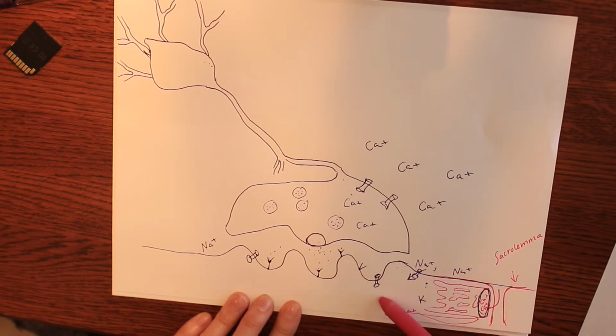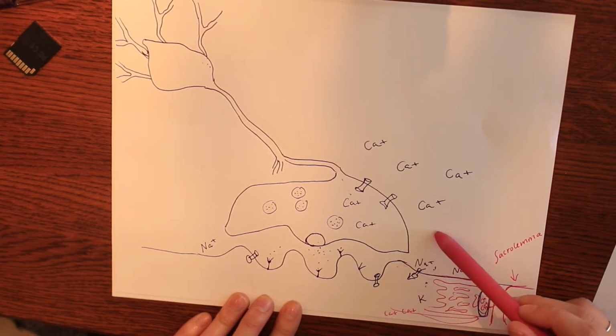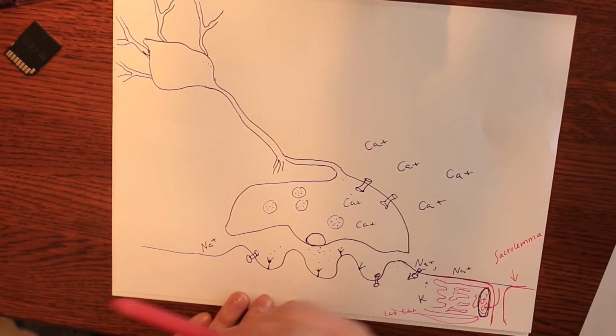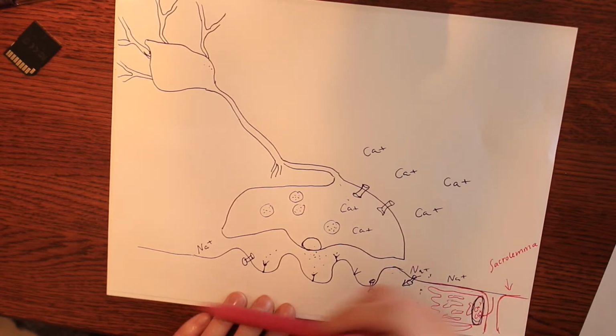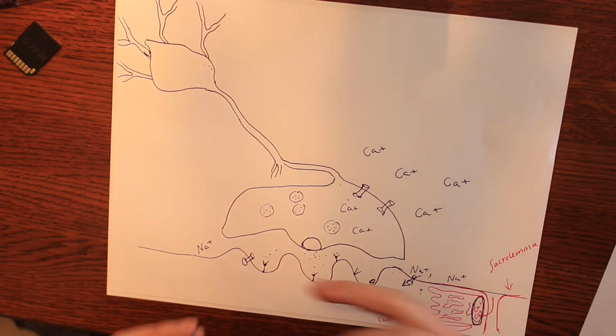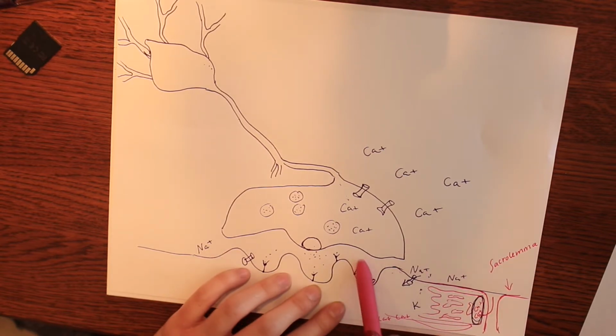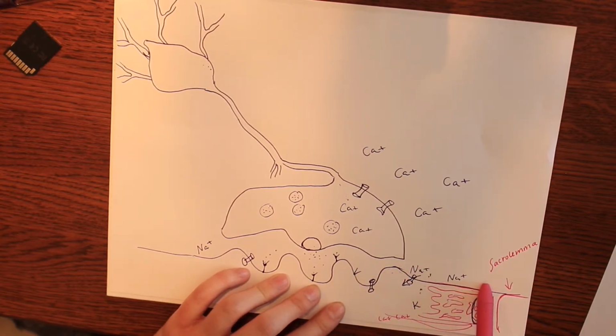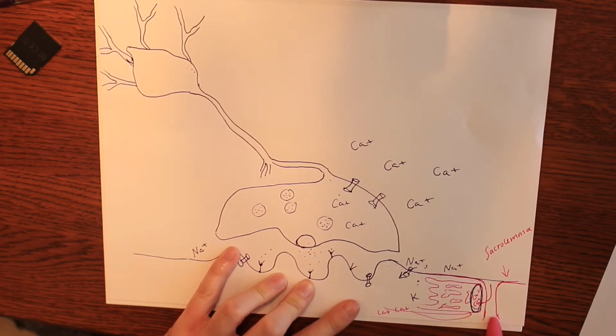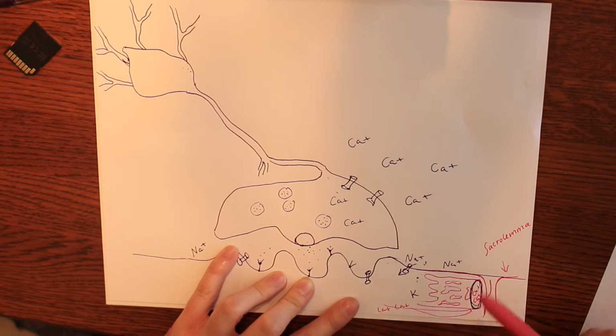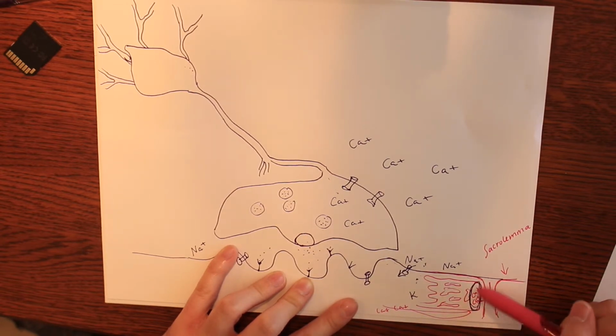So sodium rushes in, and then potassium slowly goes out, which creates this end plate potential. So it depolarizes the membrane, which causes an action potential, and it runs down the sarcolemma into the T-tubule, which then, once it reaches the sarcoplasmic reticulum, triggers these calcium channels to open and calcium is released.